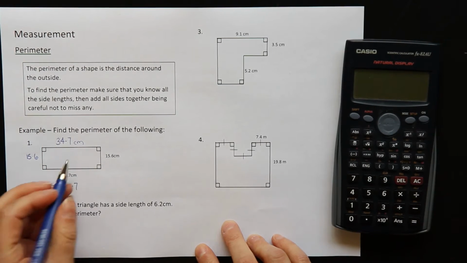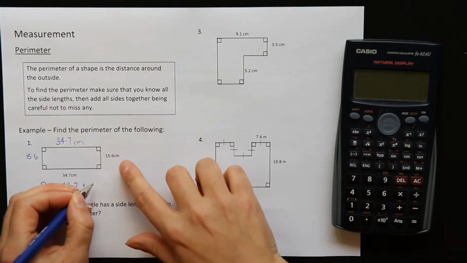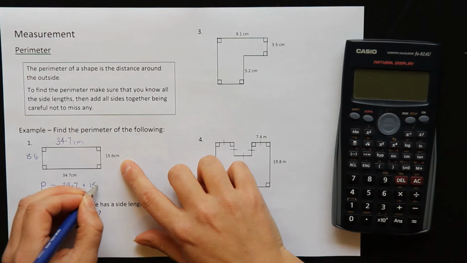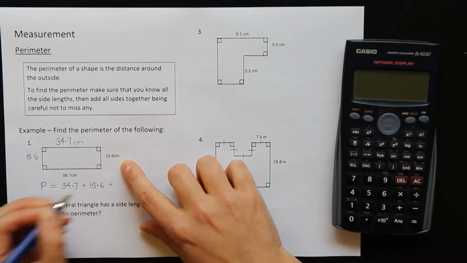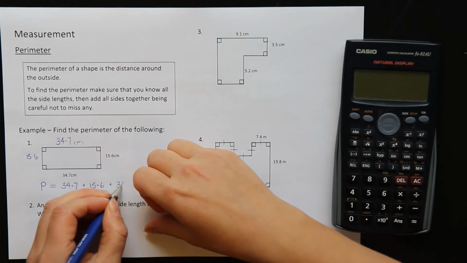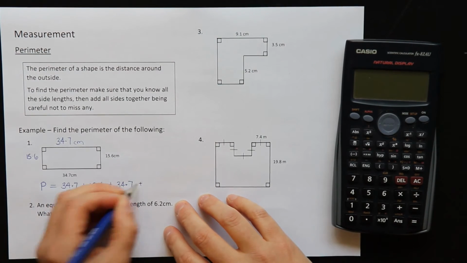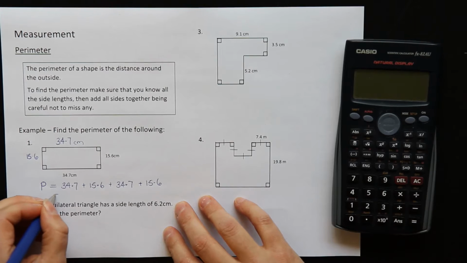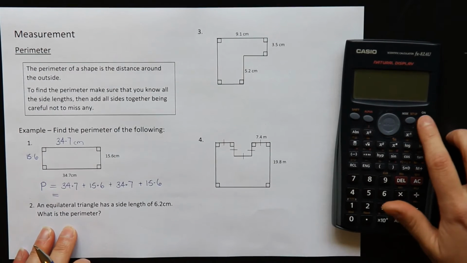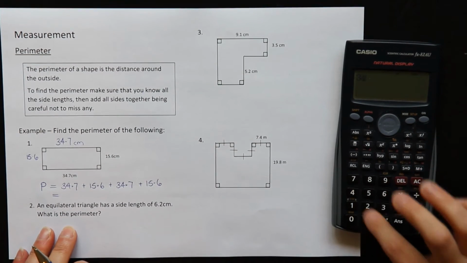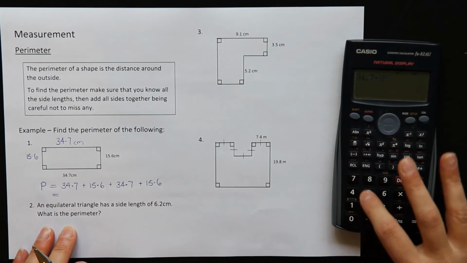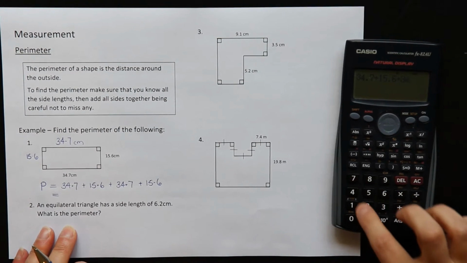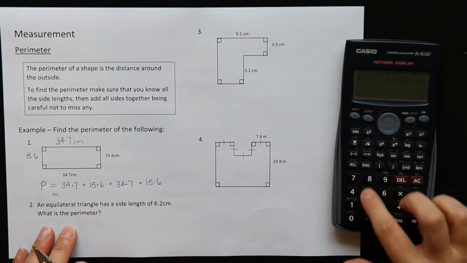34.7, that's this one, plus, going around in a circle, 15.6 plus 34.7 plus 15.6. So we add them all together, we use our calculator, so go 34.7 plus 15.6 plus 34.7 plus 15.6.